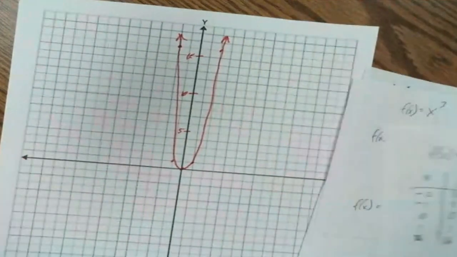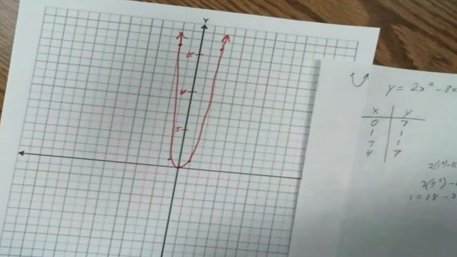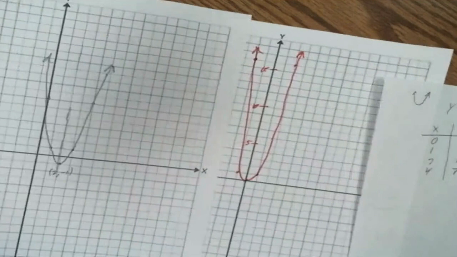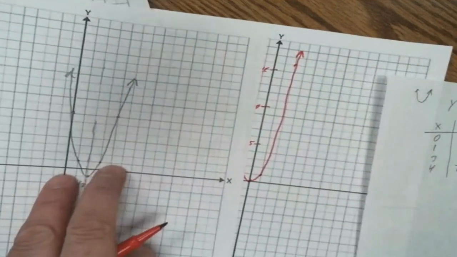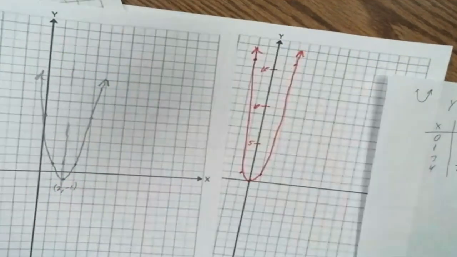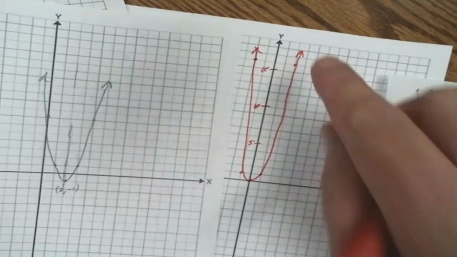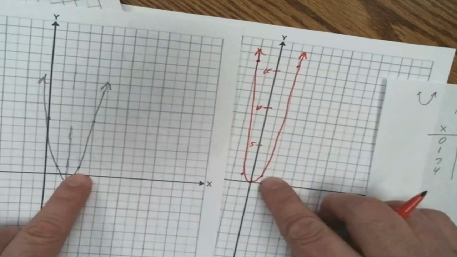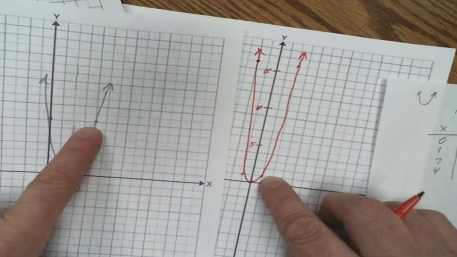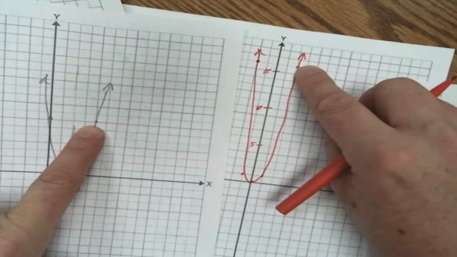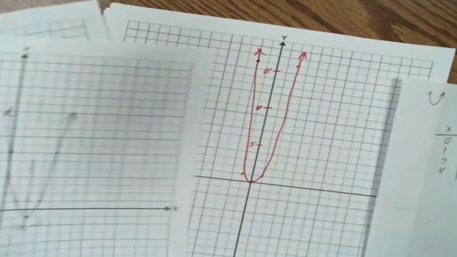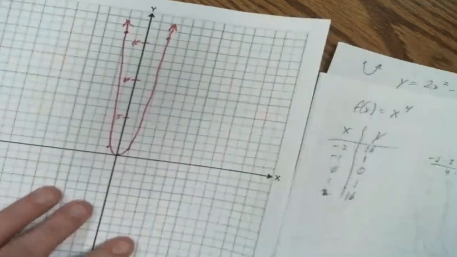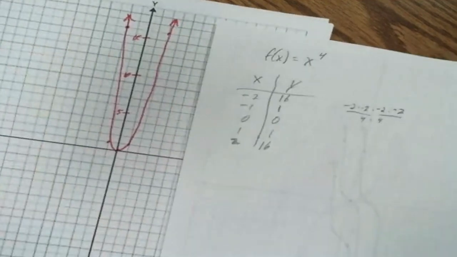Goes up faster. Let's go back to our original. See, this one's wider. This is going up faster because it's to the fourth power. So it gets a lot steeper faster. Both went up 1, and then the next point only went up to here, where this one went way up to here. So it's going up much faster when it's to the fourth power.